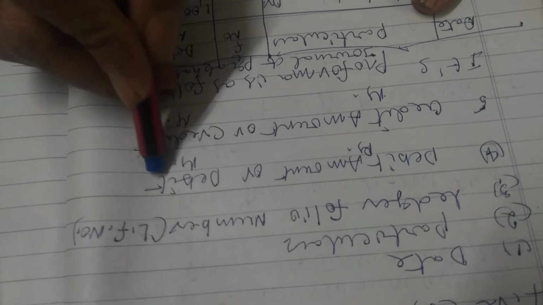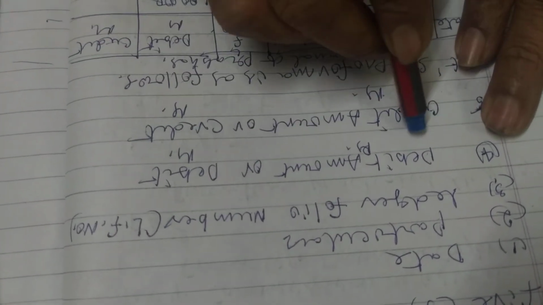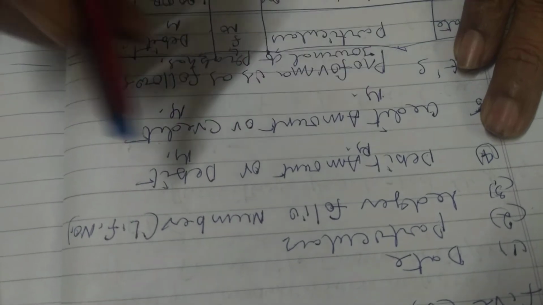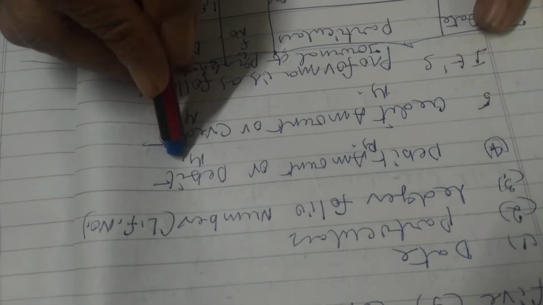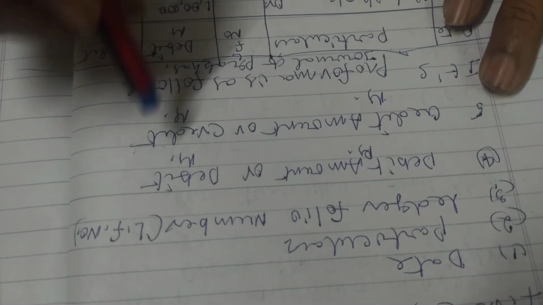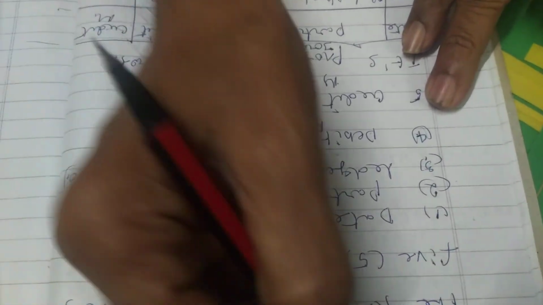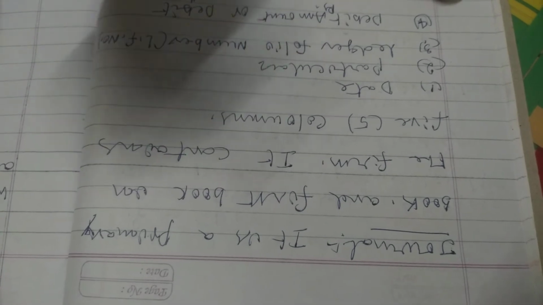Fourth column debit amount, we can write clearly debit amount rupees or simply debit rupees. Fifth column credit amount rupees or simply credit rupees. These are the 5 columns we can see in the journal. Journal is nothing but a primary book or first book in the form.